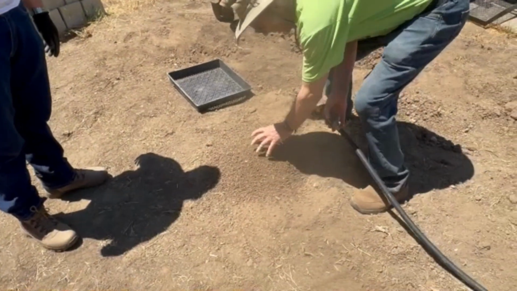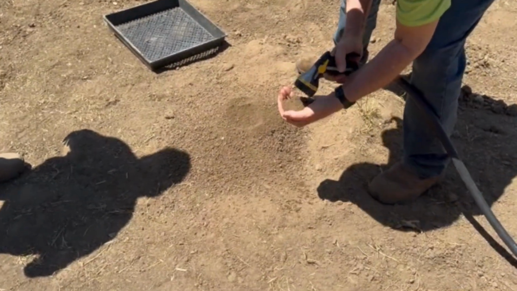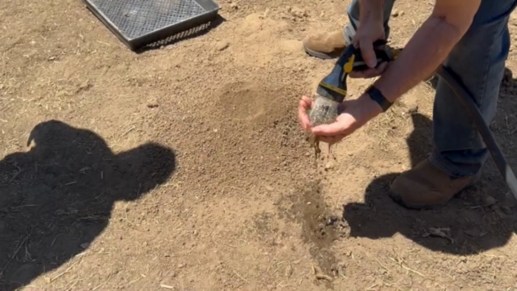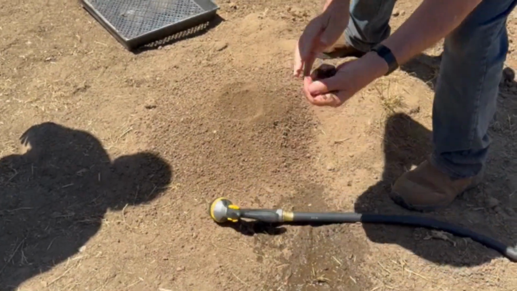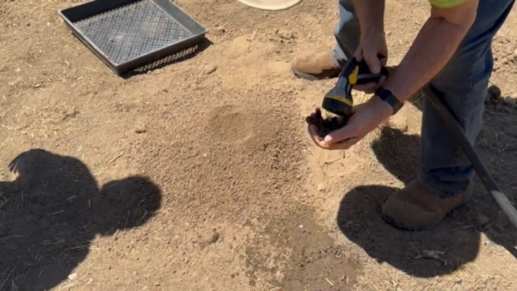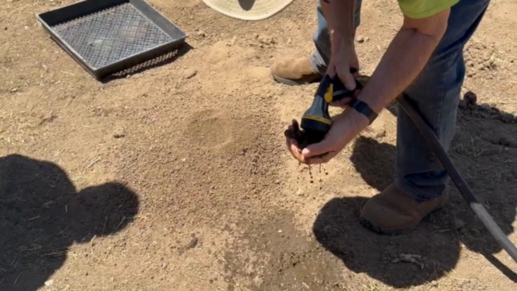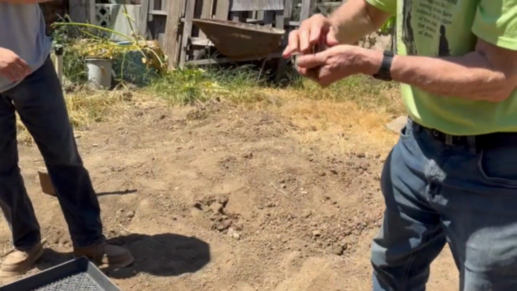What you do is you take some soil. Okay, let's make a little patty.